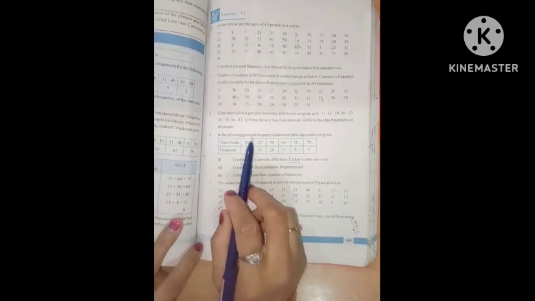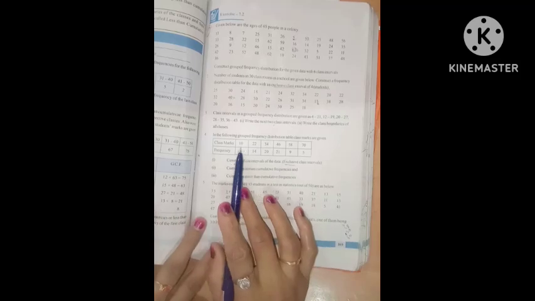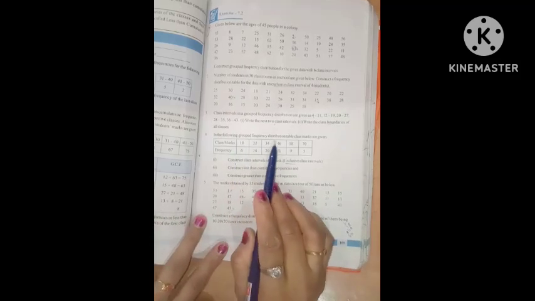Next we will go to the fourth one. First of all, I read the problem in our textbook. In the following grouped frequency distribution table, class marks and frequencies are given. The class marks are 10, 22, 34, 46, and so on, and the frequencies are also given.